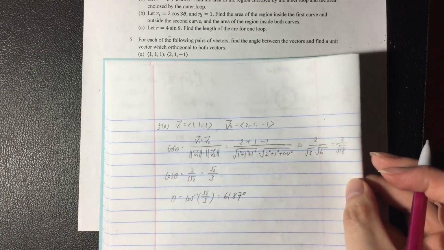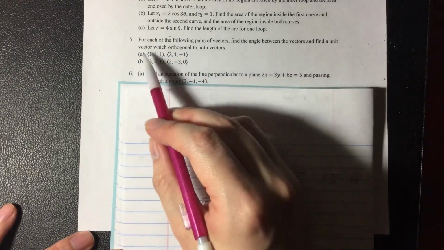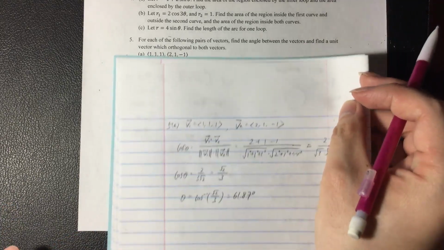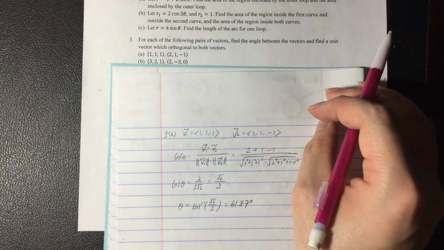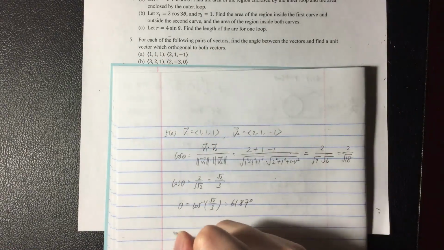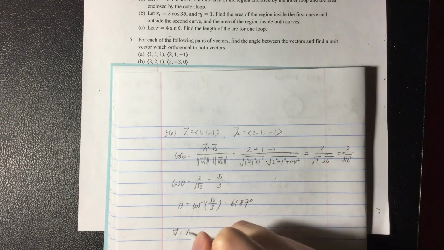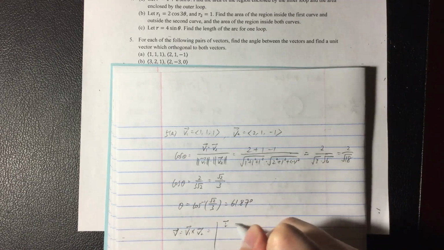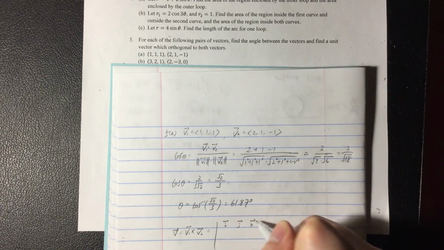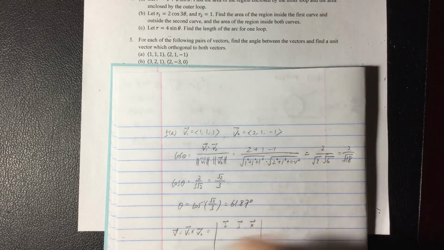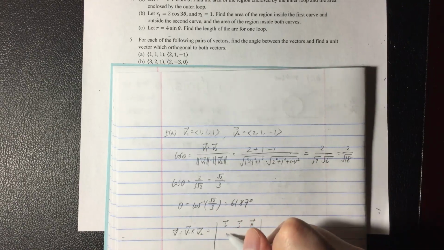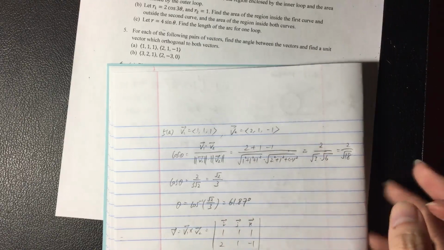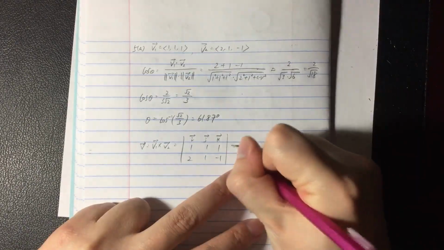Then for the unit vector which is orthogonal to both vectors, we first of all compute the cross product. The cross product generates a vector that's perpendicular to both vectors. So compute the cross product, v equal to v1 cross v2. Put the standard basis i, j, k in the first row, write v1 in the second row, and write v2 in the third row, 2, 1, negative 1. Then compute the determinant.